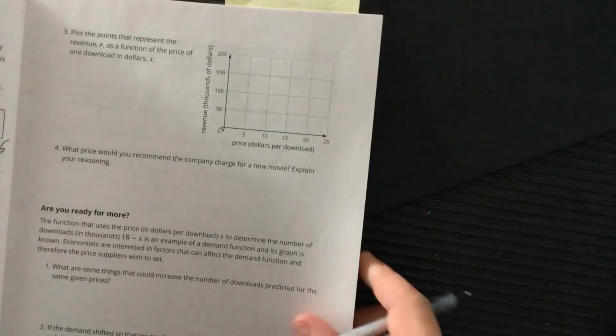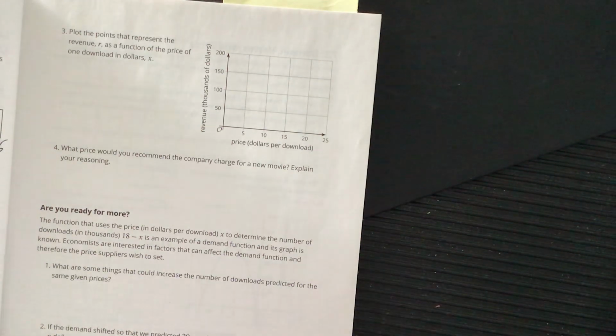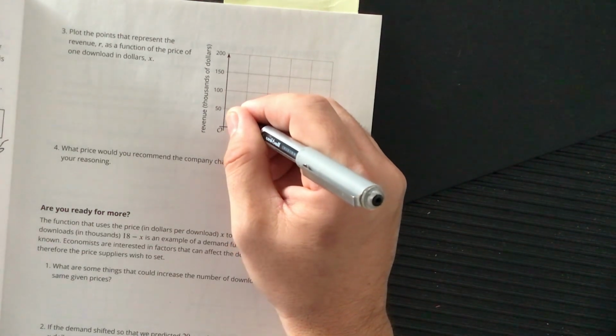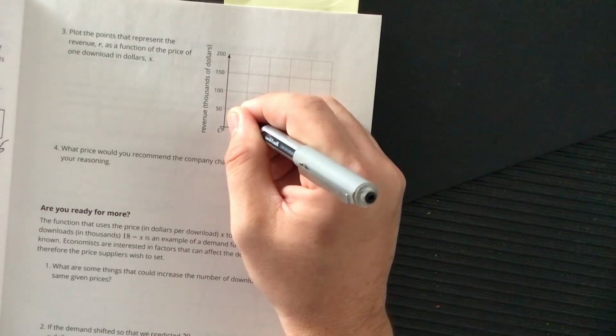Okay, let's plot them. Price per thousand. So first one was 3. Revenue was 45. Somewhere in that area.